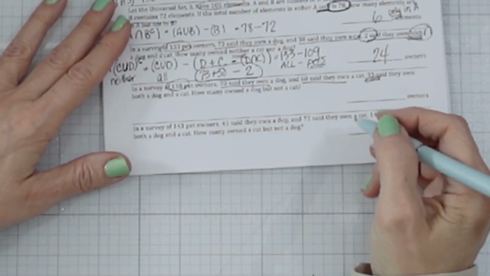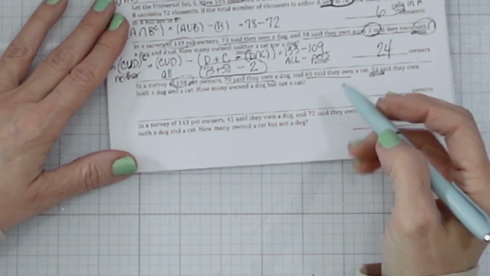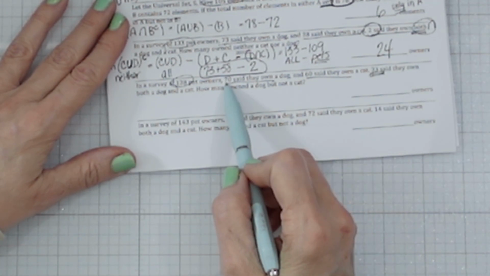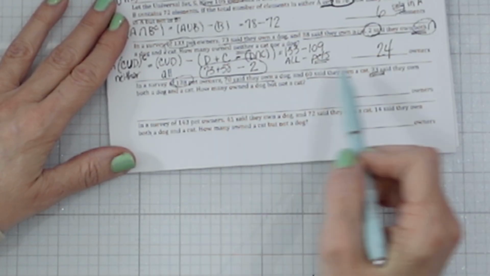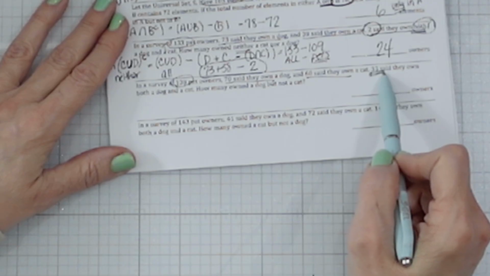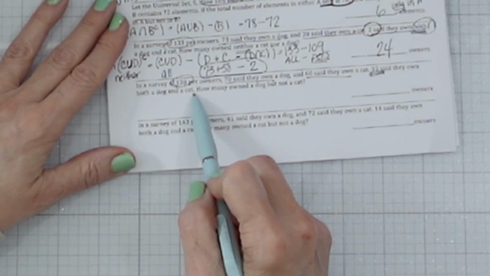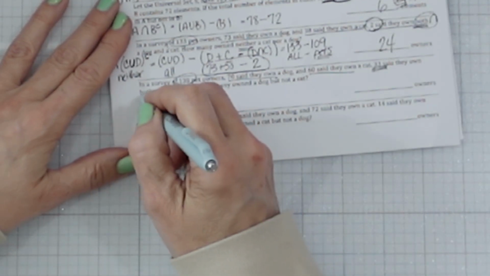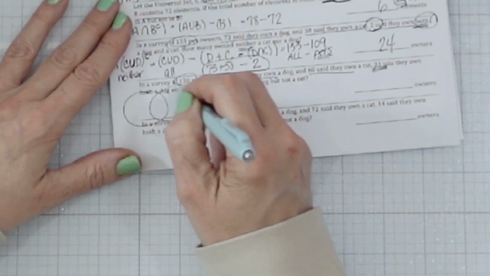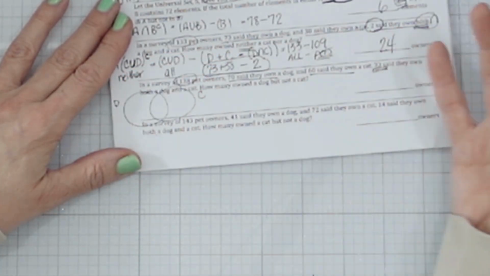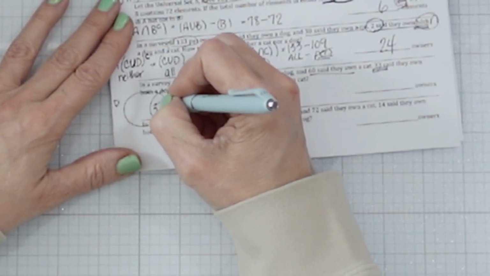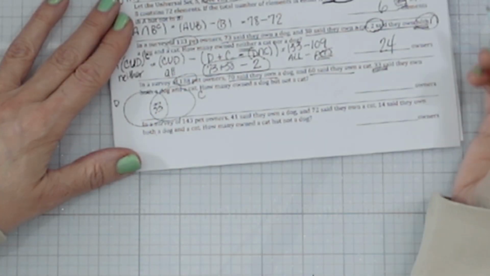All right, so we got to think about that. Well, we have 70 people that have a dog. Out of the 70 people that have a dog, 33 of them, not only do they have a dog, but they have a cat. So let's do Venn diagrams on these just to kind of drive that home in case you need this. 33 have both, right?